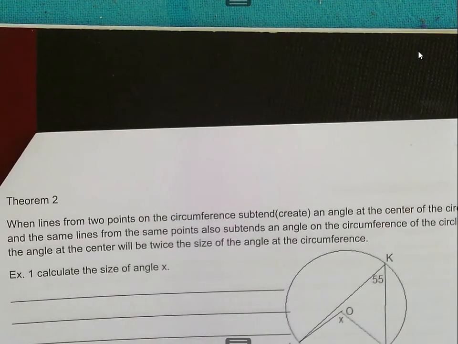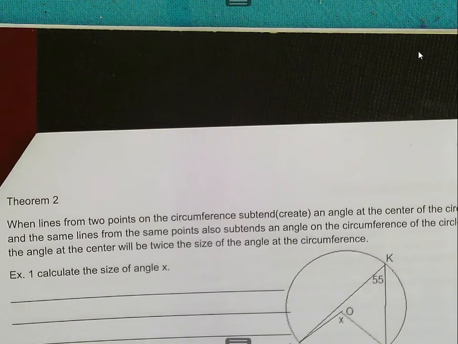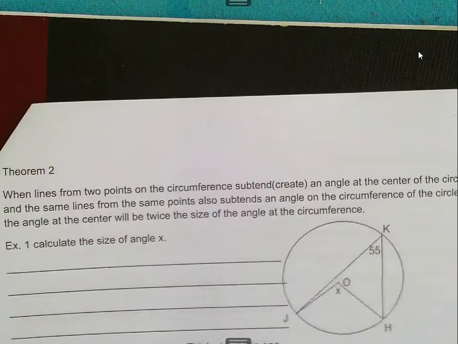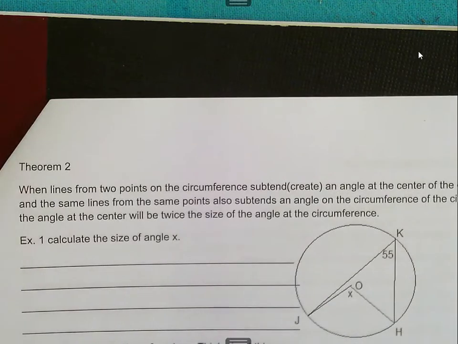Theorem 2. When lines from 2 points on the circumference subtend, create an angle at the center of the circle, and the same lines from the same points also subtend an angle on the circumference of the circle, the angle at the center will be twice the size of the angle at the circumference. Look how easy this is. What is the size of x, grade 11s?